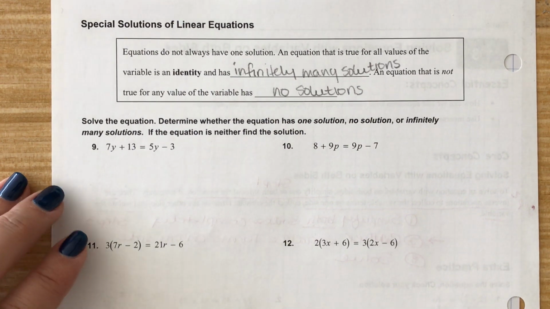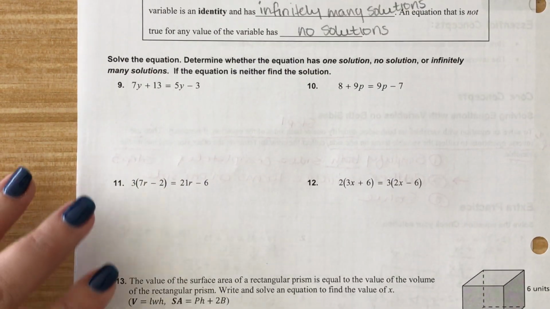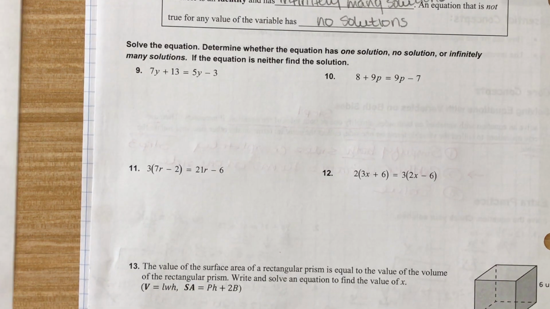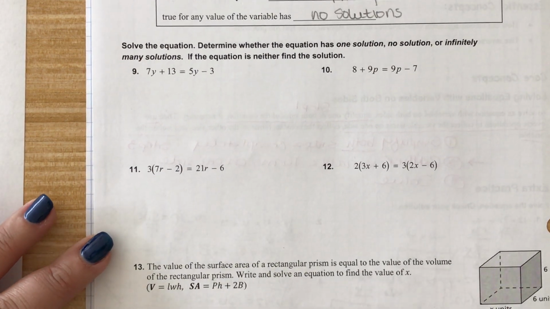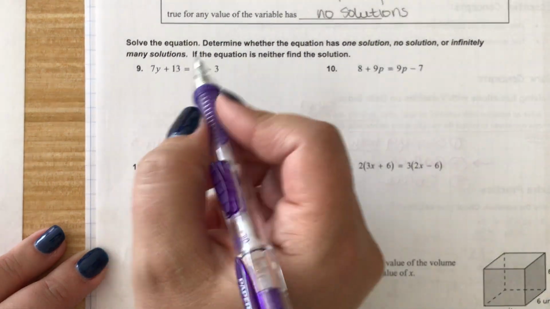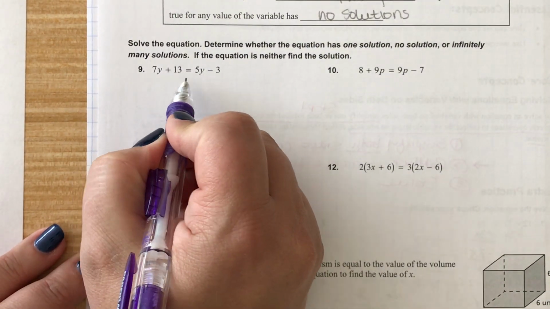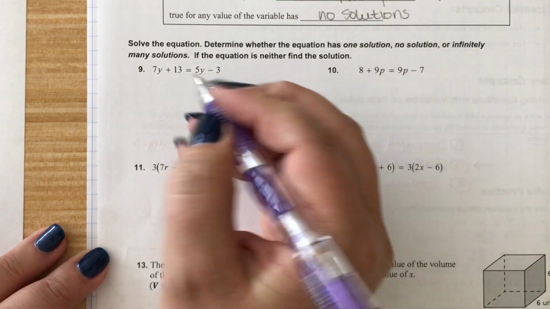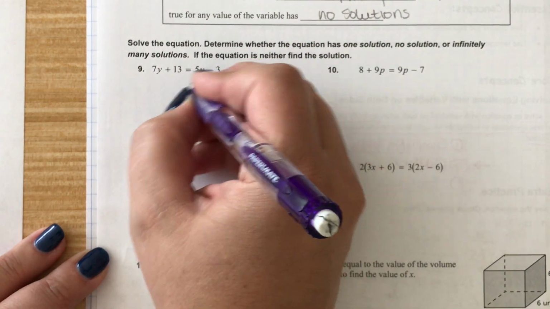Okay, so let's explore that just a little bit more and see what that looks like. And sometimes they do still have one solution, and that's fine. So let's try this one. Simplified, we're okay with that. Step 2 is gather your variables.